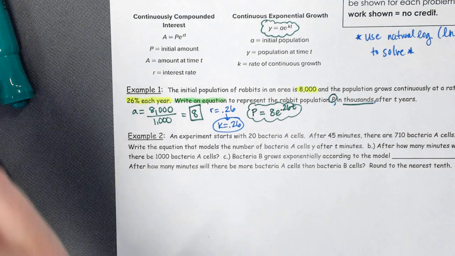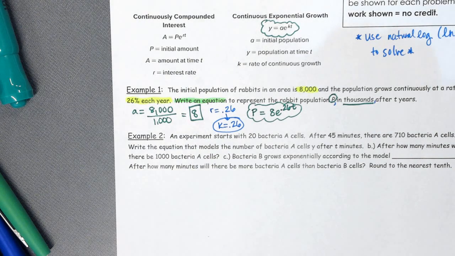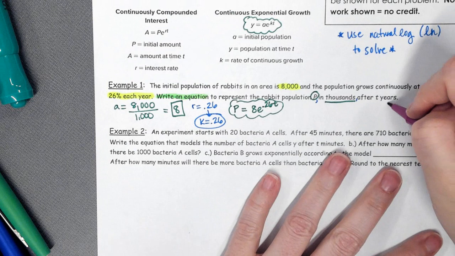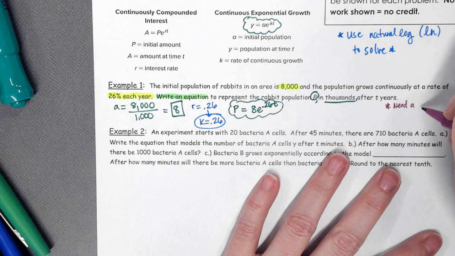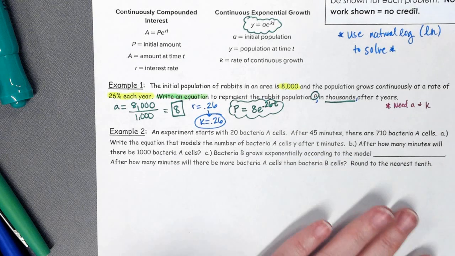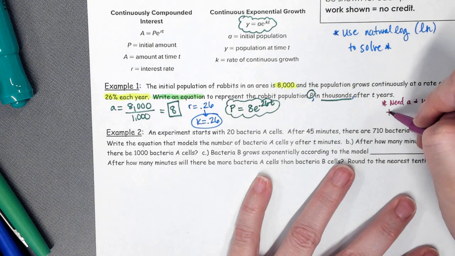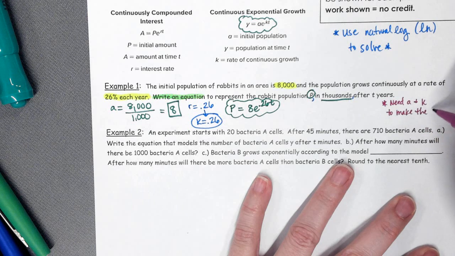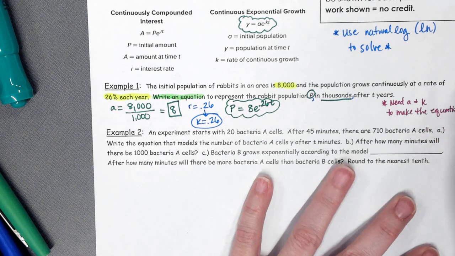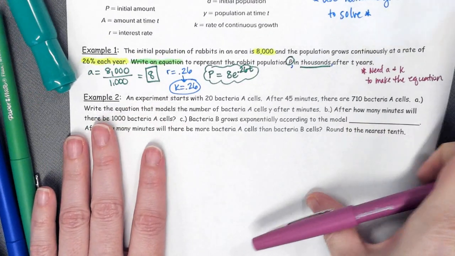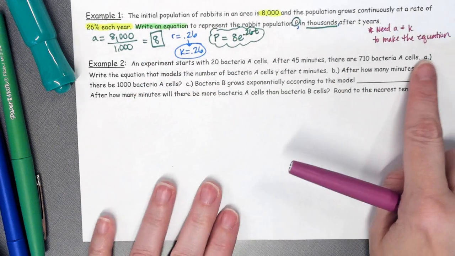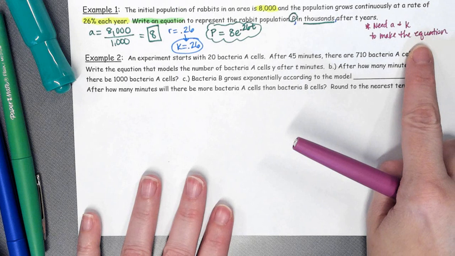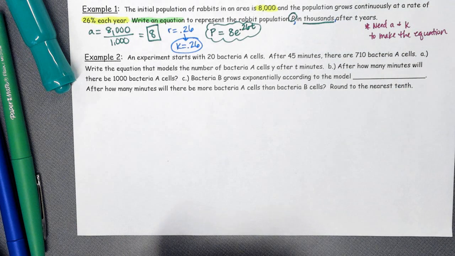So whenever they ask you to write a model or an equation, you always need your initial value and your constant K to make the equation. Sometimes they'll tell you what to find. Other times they will give that to you. But anytime they ask you to write an equation, you have to have these two things: initial value and the constant.